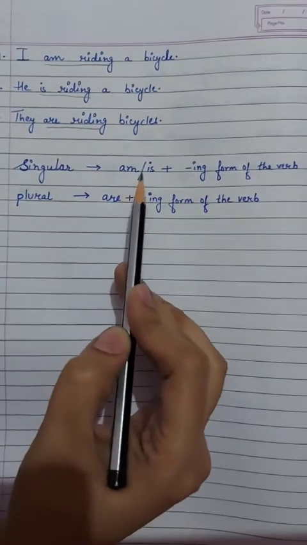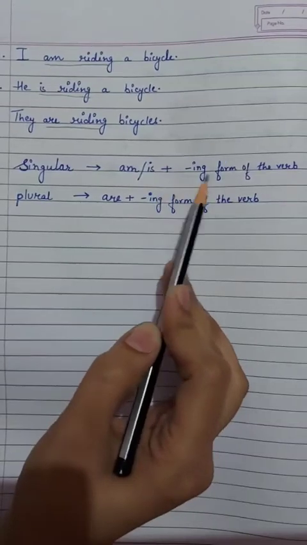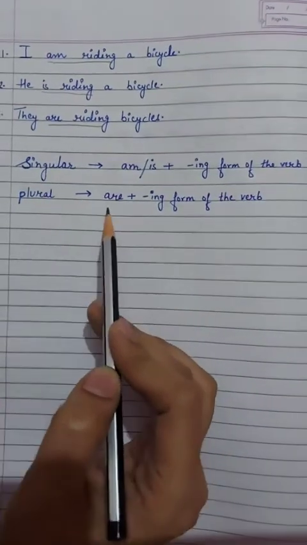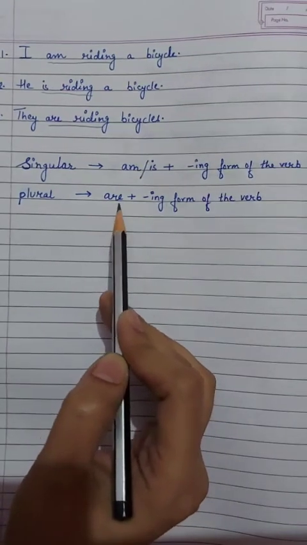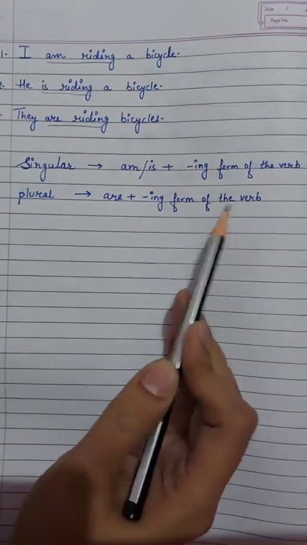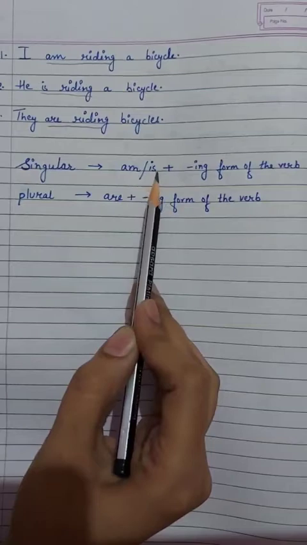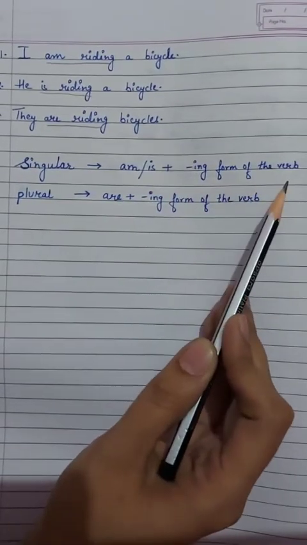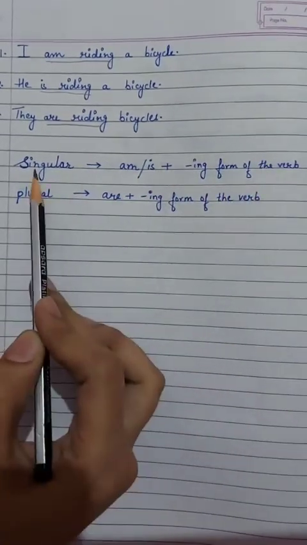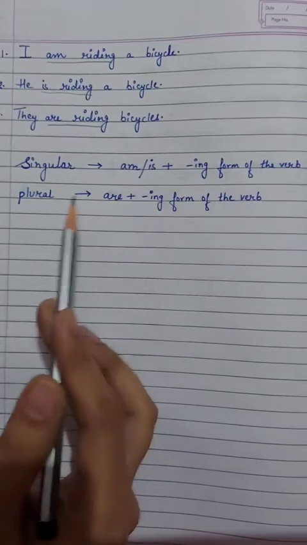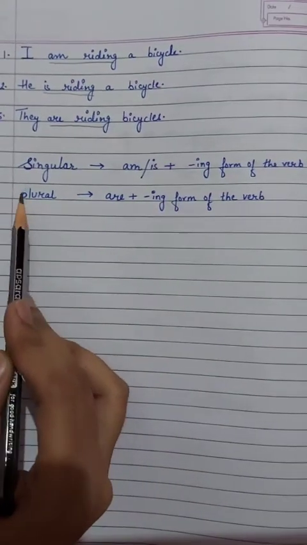And we use are with the ing form of the verb with plural.